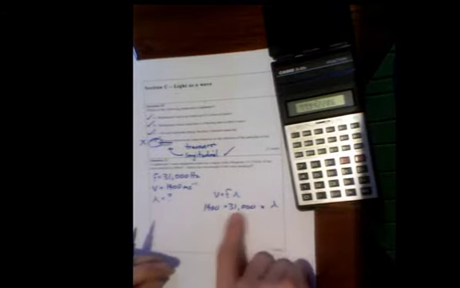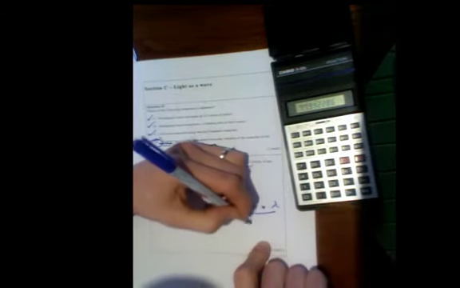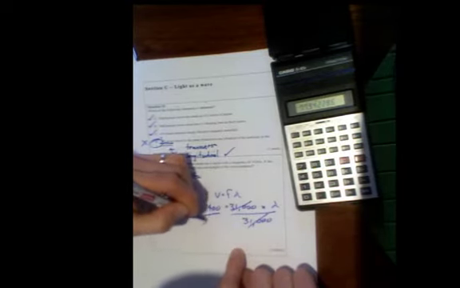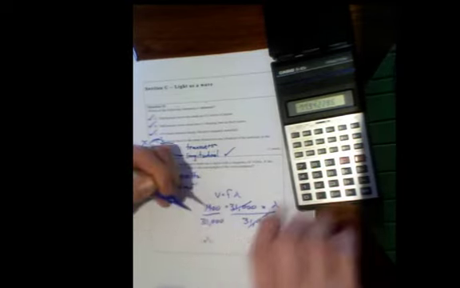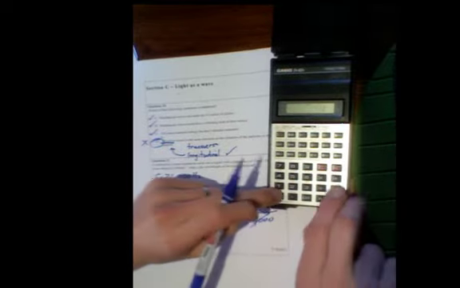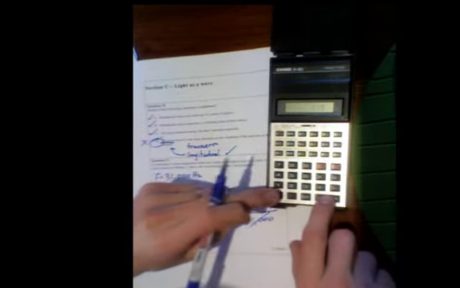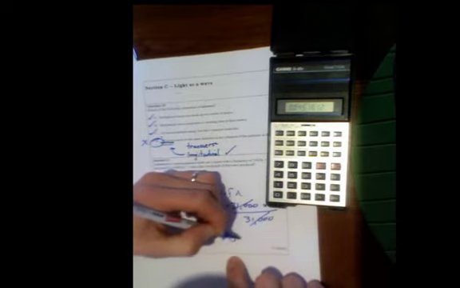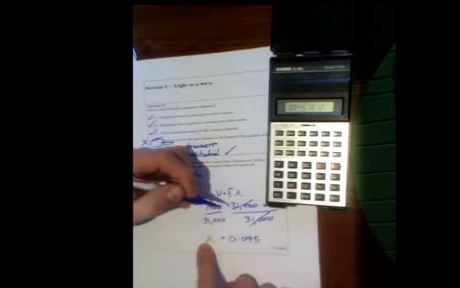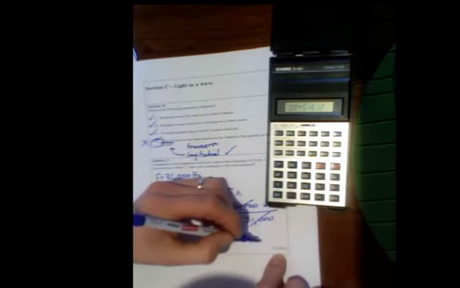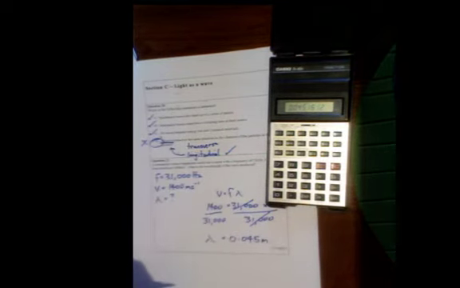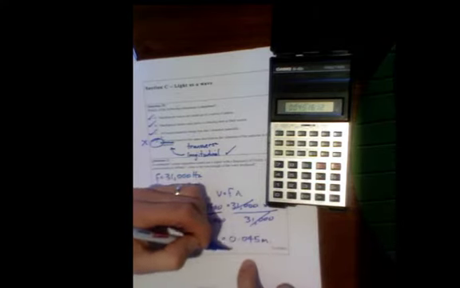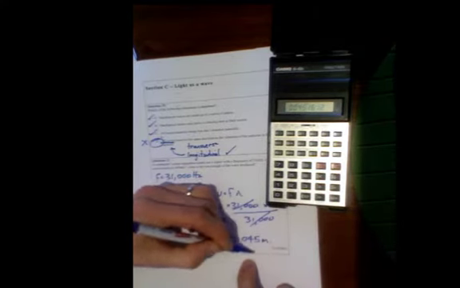Alright, to get lambda by itself, we divide both sides by 31,000. Therefore, wavelength is 1400 divided by 31,000. Wavelength is 0.045, and it's meters. Wavelength is always measured in meters. So, 0.045 meters, which, if you want to convert that, is 4.5 centimeters.